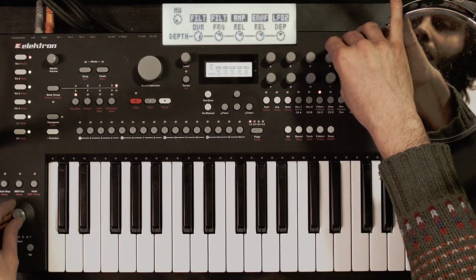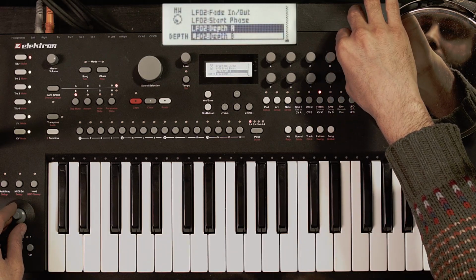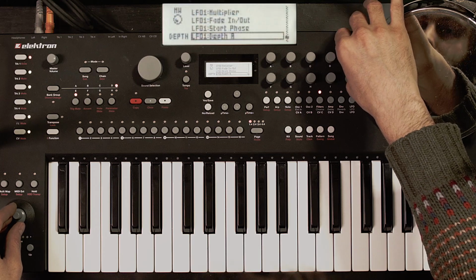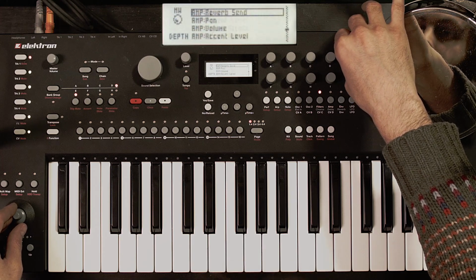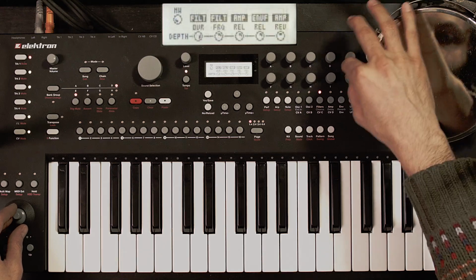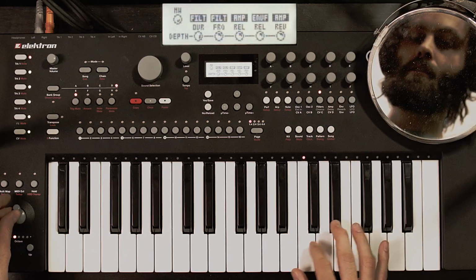And yeah, I think it's suitable to send something to the reverb as well. And amp, reverb, send, press, increase.